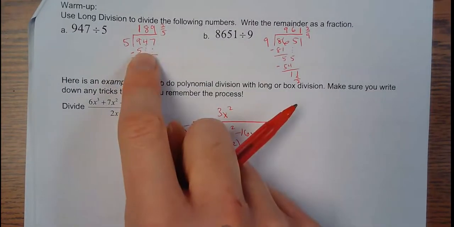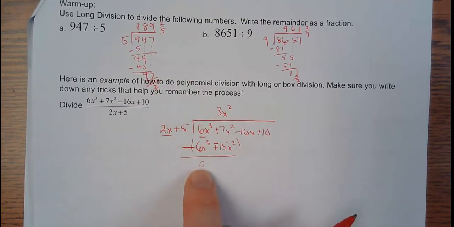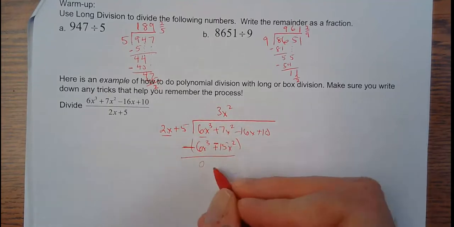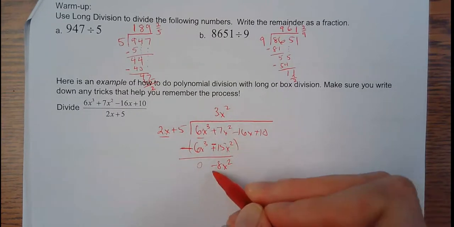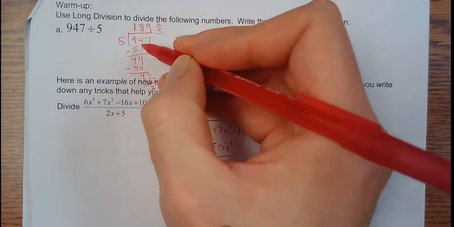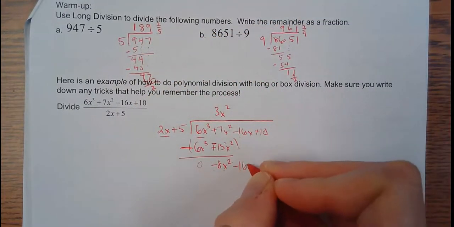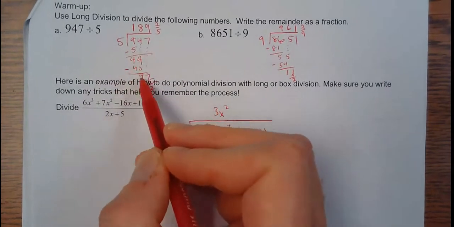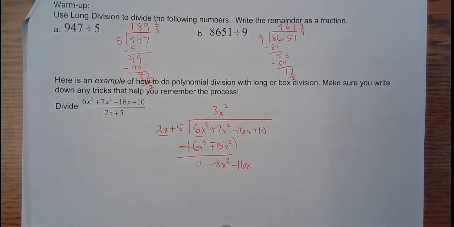Okay, that didn't always happen up here, but that's one of those unique things here: if that's not a 0, go back. You did it wrong. And over here, I got 7x minus 15x is negative 8x squared. Up here, I drop the 4 down. So here I'm going to drop this next number down, negative 16x. So it's almost like up there I did 2-digit numbers all the way. Here I'm doing binomials all the way, two terms.